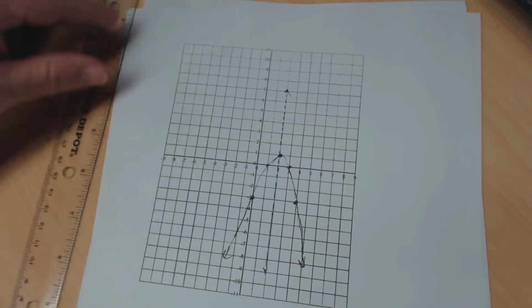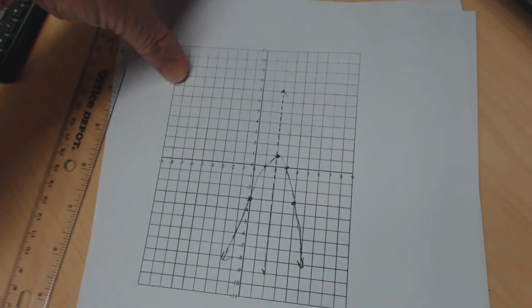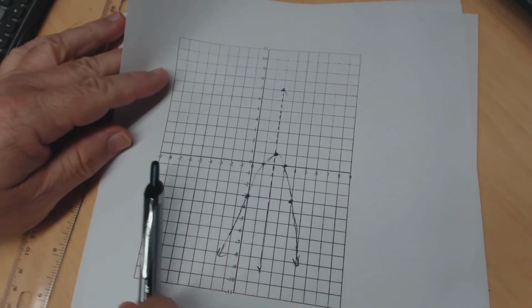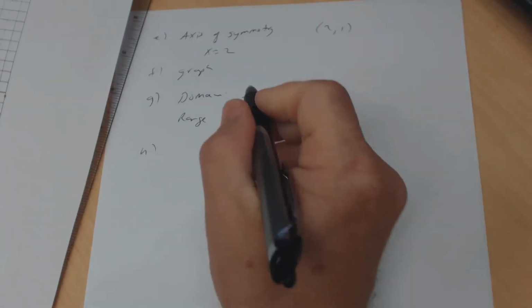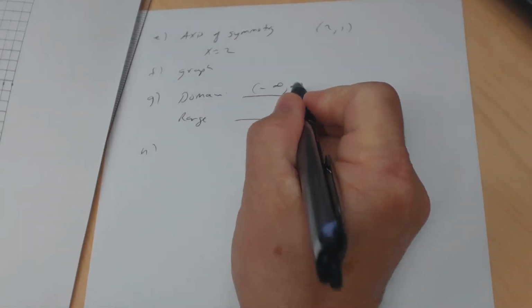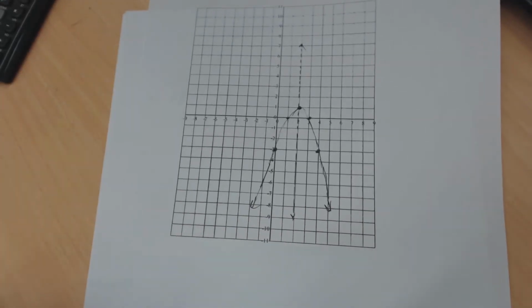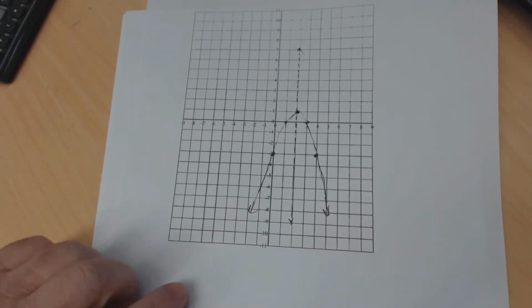Now let's answer the question. Remember, domain for all quadratic functions, all parabolas, is going to be all real numbers. So I can quickly just do this. Now the range, you're going from bottom up. Notice this time that the arrows are pointing down.